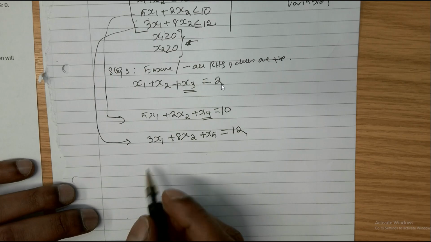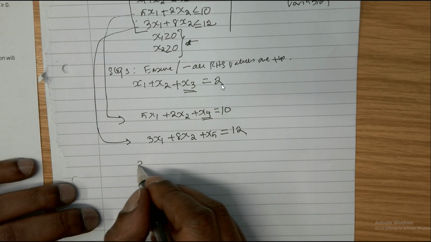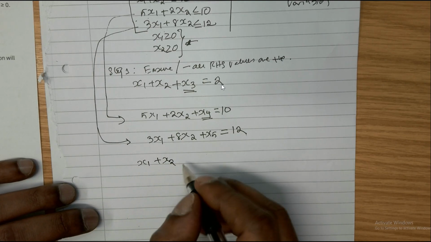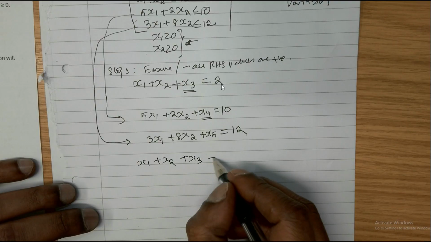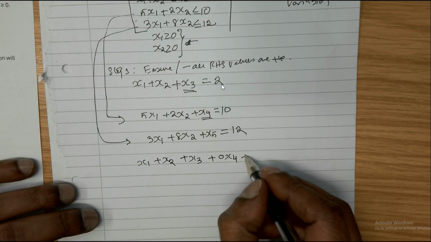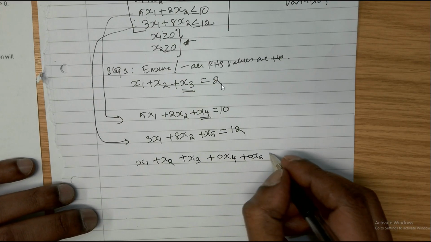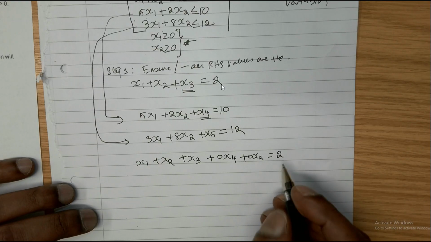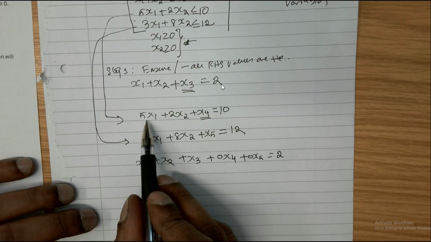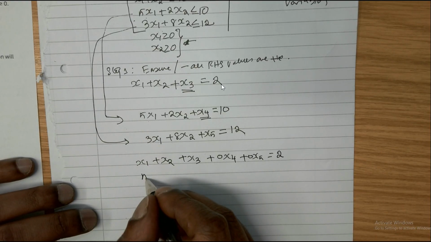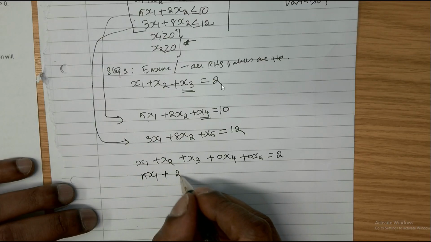So how do you do that? Let's see. x1 plus x2 plus x3 plus 0x4 plus 0x5, that's equal to 2. Similarly write the second one, 5x1 plus 2x2.